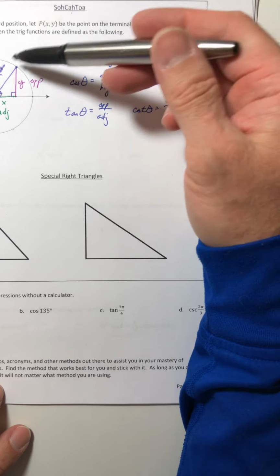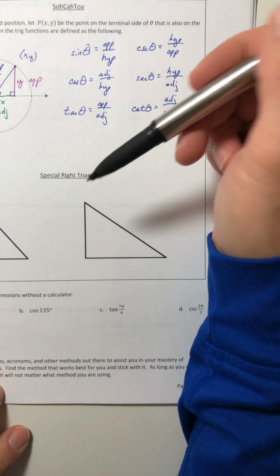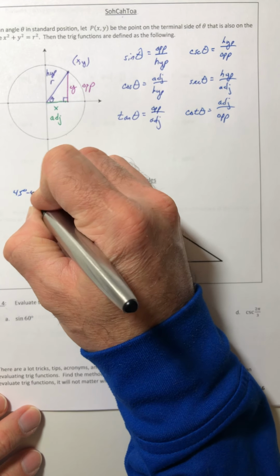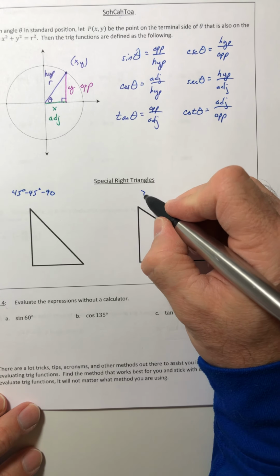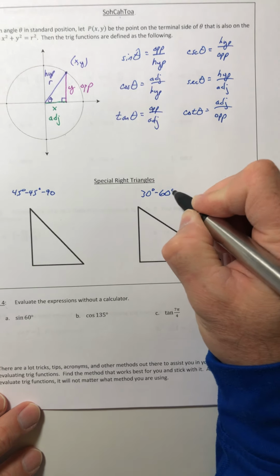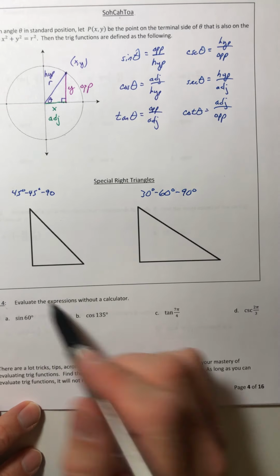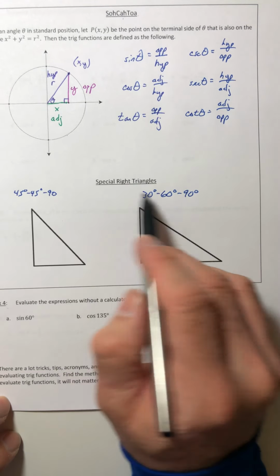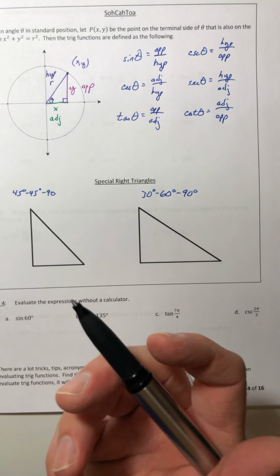If you're going to be using this method with SohCahToa, you need to know two special right triangles. The first one is the 45, 45, 90, and the second one is the 30, 60, 90. These two triangles are going to go with any angle on that circle that's a multiple of 45 or a multiple of 30, and depending on how it's oriented, it'll tell you what the sides are.